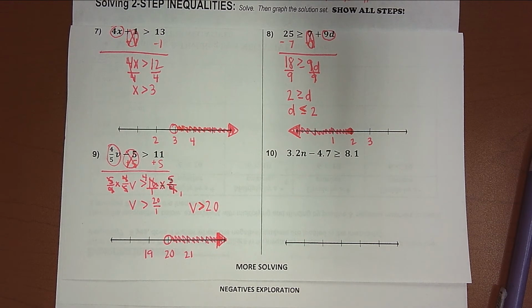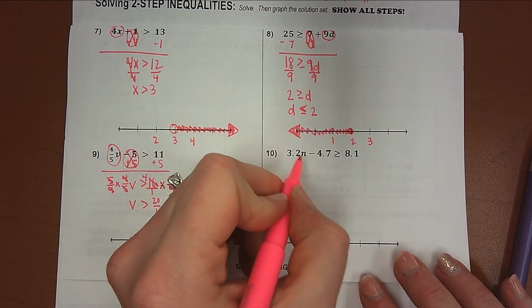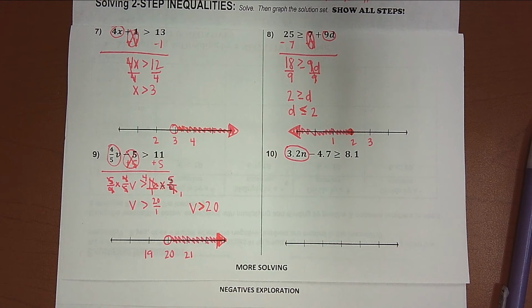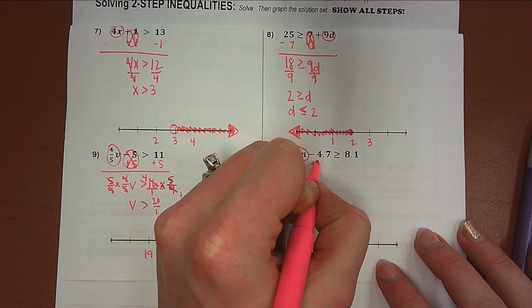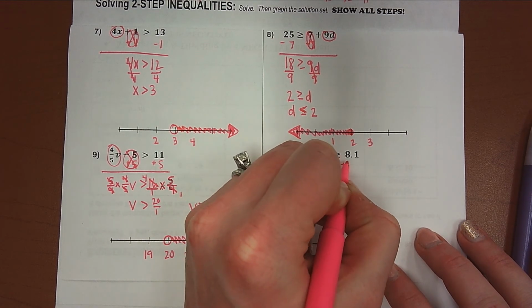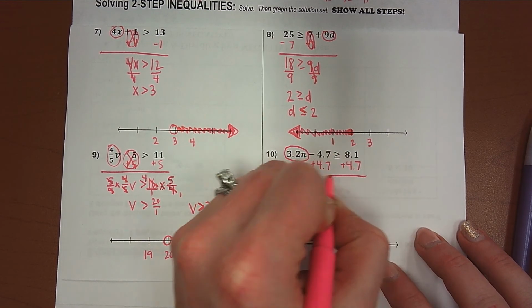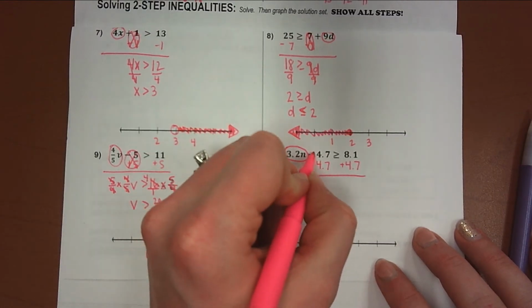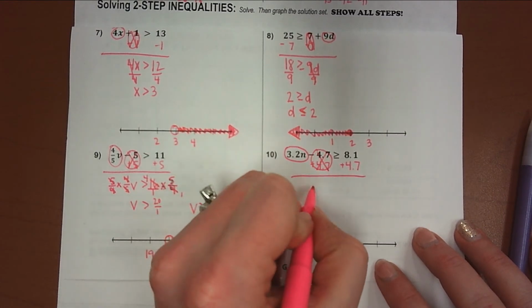So this last example is going to remind us of some of our decimal rules. Again, we're still solving for n. We're still trying to find the solution set for n, so we're trying to isolate that term by using inverse operations. The inverse of subtracting 4 7/10 is adding 4 7/10. And if I do it to one side of the inequality symbol, then I have to do it to the other. Negative 4 7/10 plus 4 7/10 is 0.